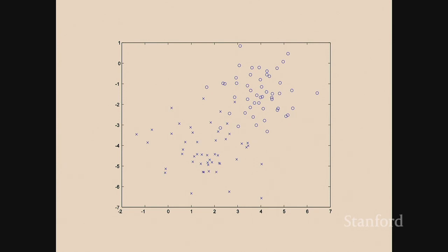Here's an example with two features, x1 and x2, and positive and negative examples. So let's start with a discriminative learning algorithm. Let's say you initialize the parameters randomly. Typically, when you run logistic regression, I almost always initialize the parameters as 0, but it's more interesting to start off, for the purpose of visualization, with a random line.